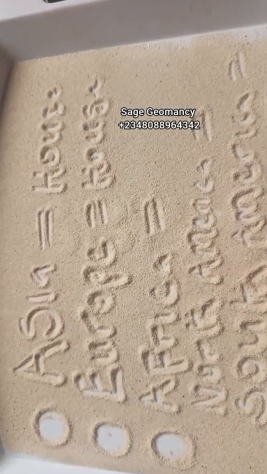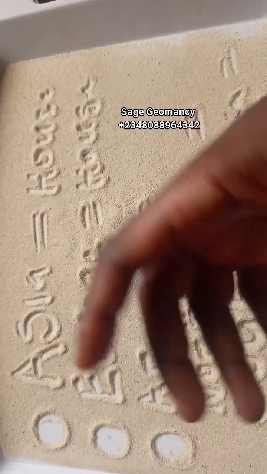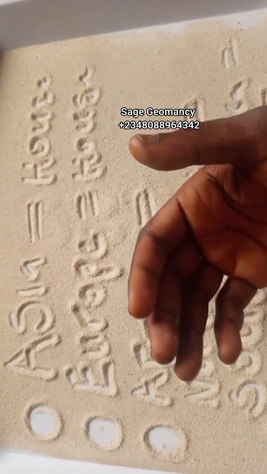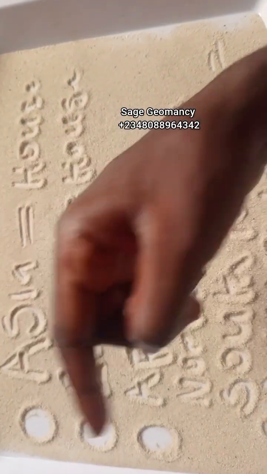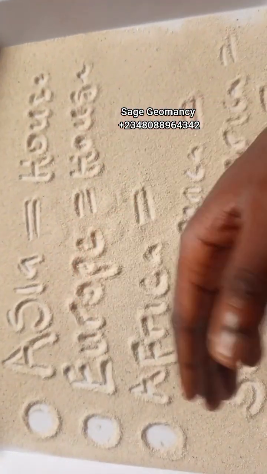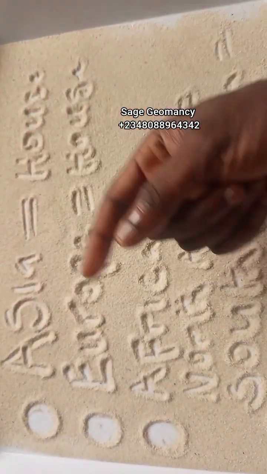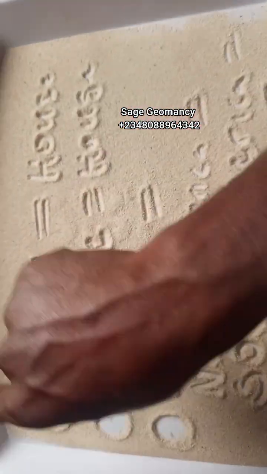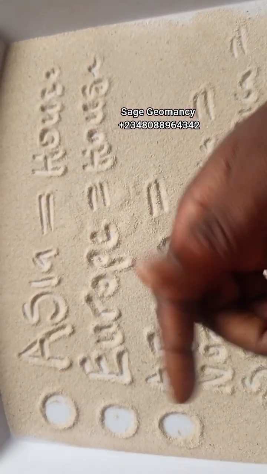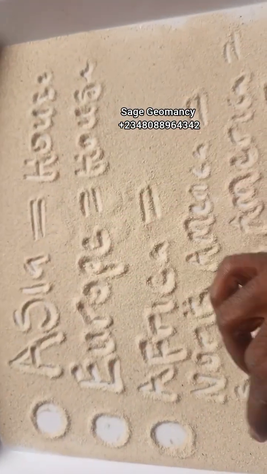But now you might want to ask again, let's say you are using the Eastern method, because I told you that in the Eastern method you just need to look for where the mirror falls into. If it falls in house 9, you talk about Asia. If it falls in house 9, you talk about Europe, just like what I said. But the question now, as an Eastern geomancer, you may ask: what if it doesn't fall in any of those houses? What will happen if it doesn't fall in any of those houses?